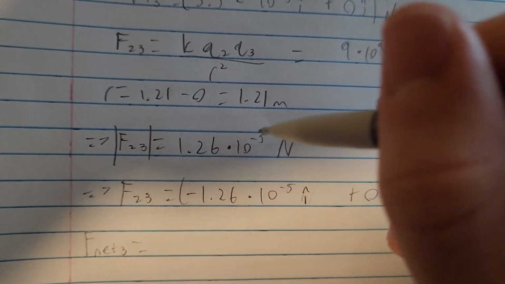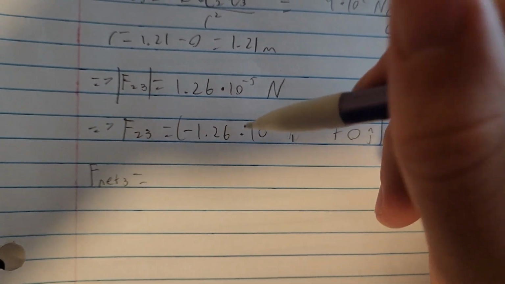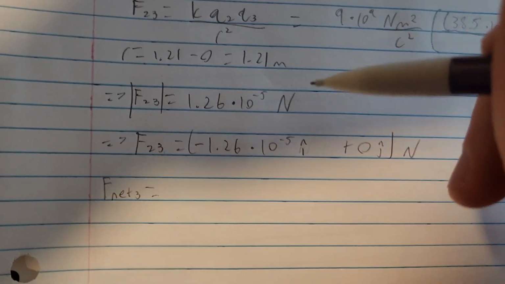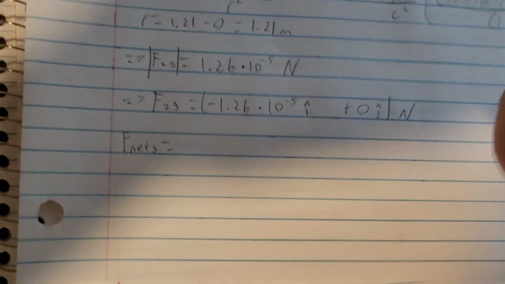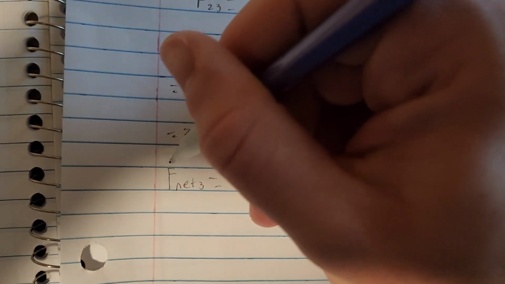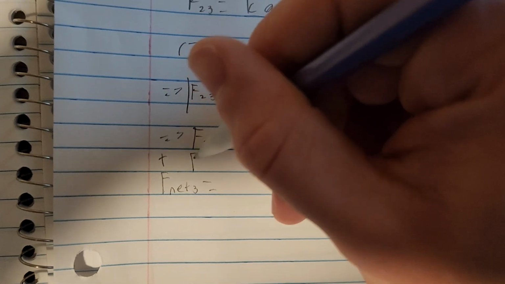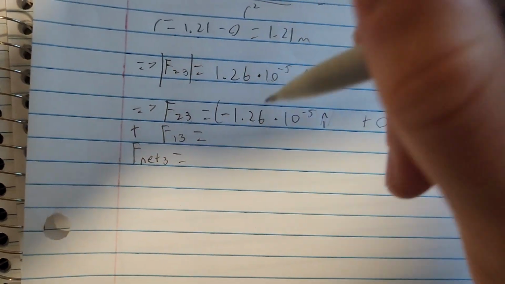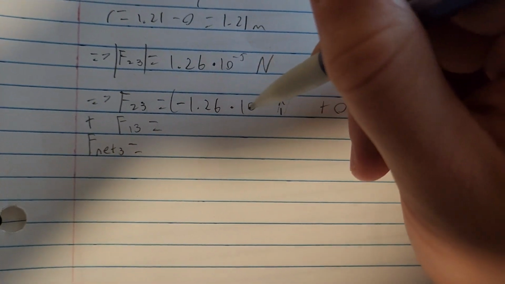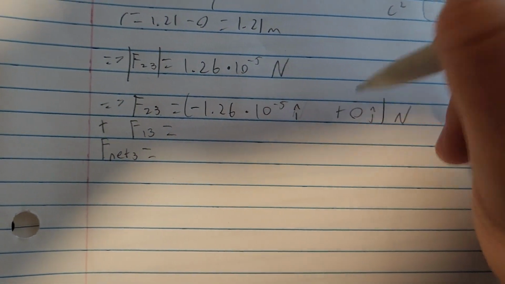You'd have to separate it into an x and y component, and then you'd have to add it to the x and y components of Q1 on Q3, and then that would be your answer. But because we don't have to do that, let's just add F13 here, and I'm gonna do this in component form just so you can see it, but you obviously don't have to. You just have to do the x. You don't have to do the y because it's 0 for both.